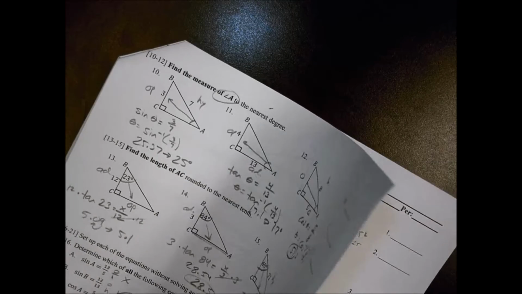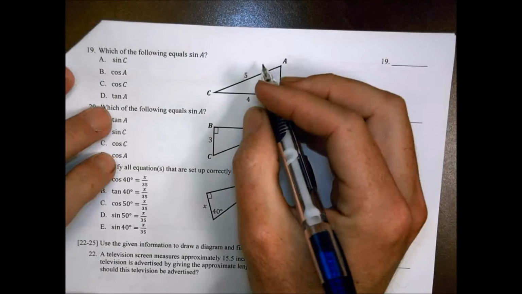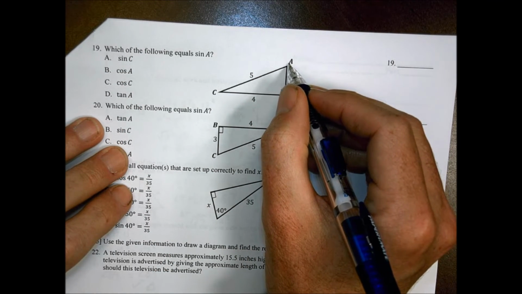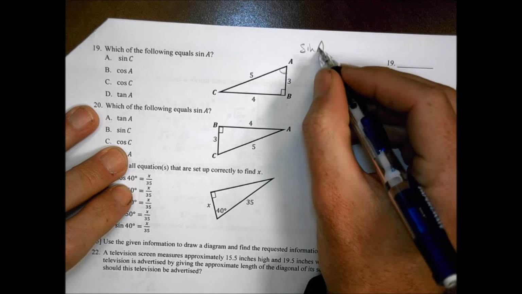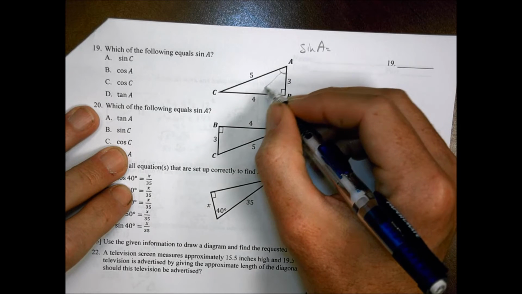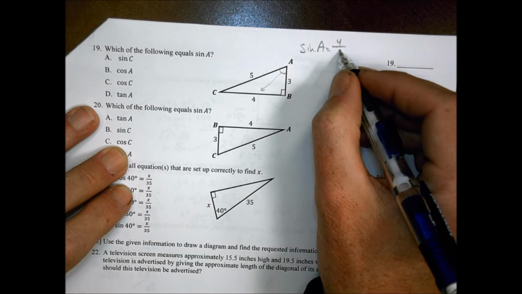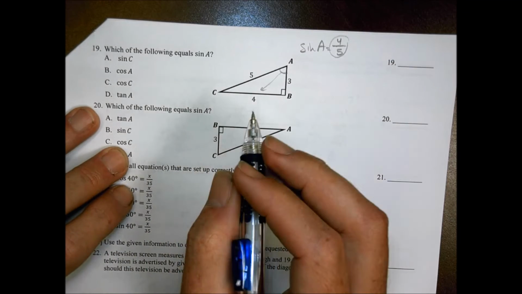Okay, moving on to our next page here. So our last page. Number 19. Which of the following equals the sine of A? All right, so the sine of A. Well, in this case here, sine of A is going to be the opposite over the hypotenuse, 4/5, right? So I'm looking for which one of these other values is the same as 4/5.